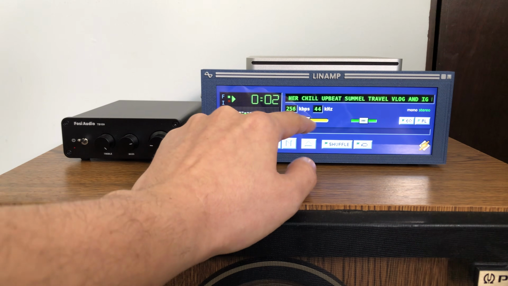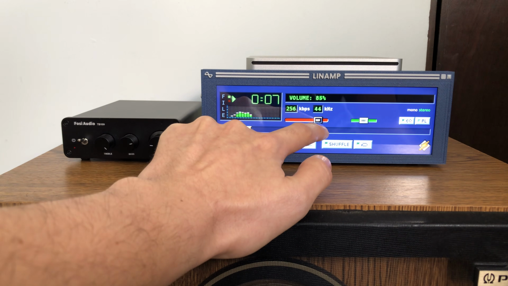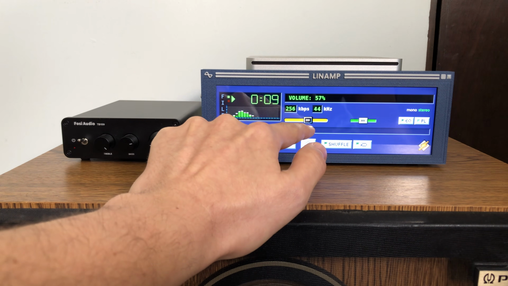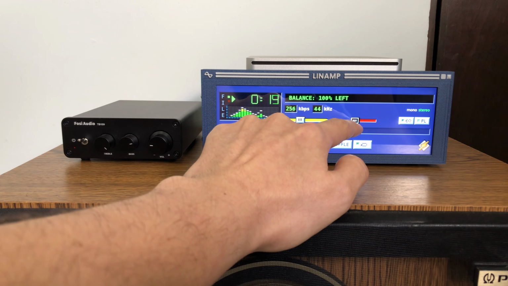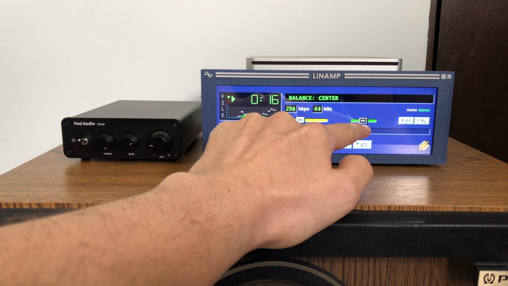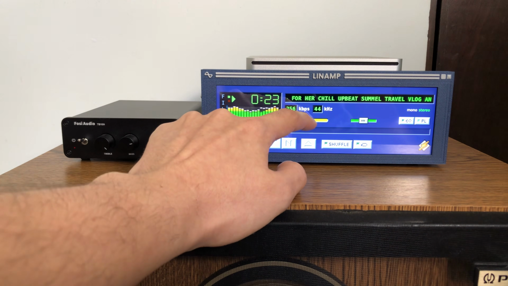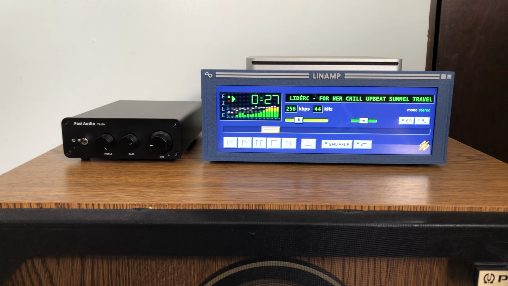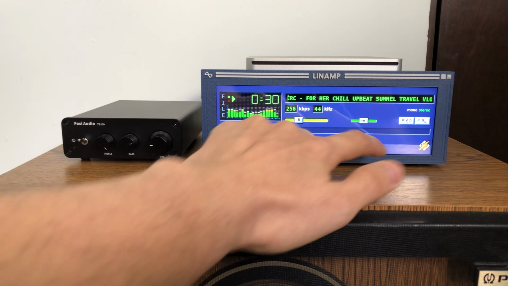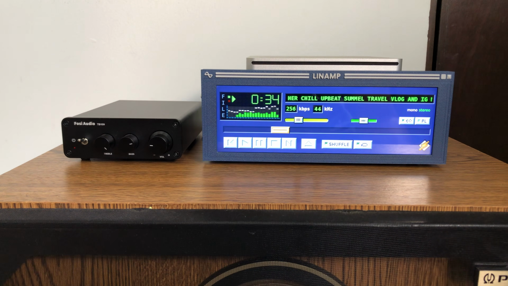We also have the volume, so you can change it and you will see that the bar changes color according to the volume, and also the balance. Same with the balance, and you see the level of balance or level of volume when you are scrolling in the display here. You also have the shuffle and repeat buttons. Those work as you would expect.